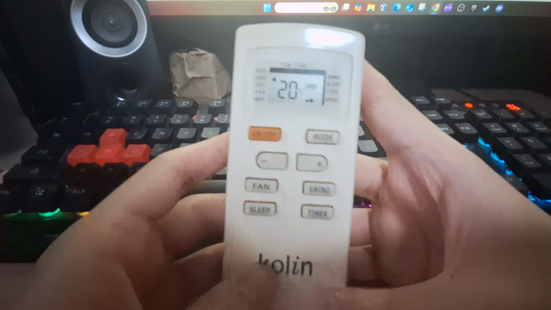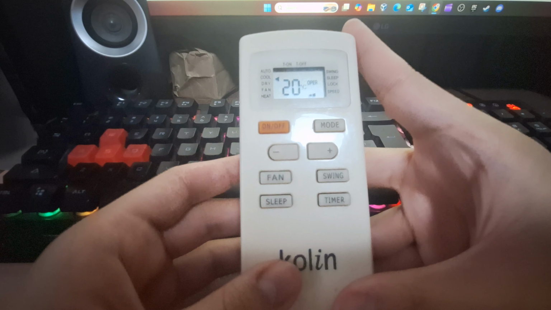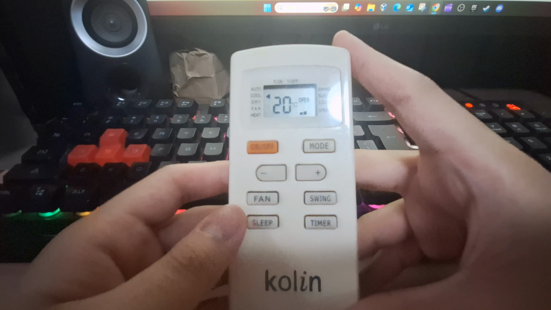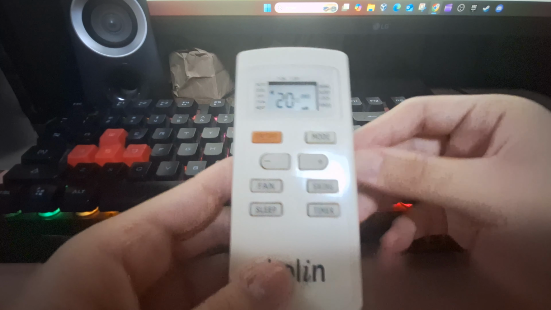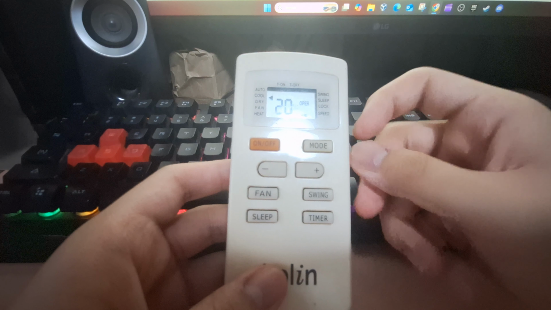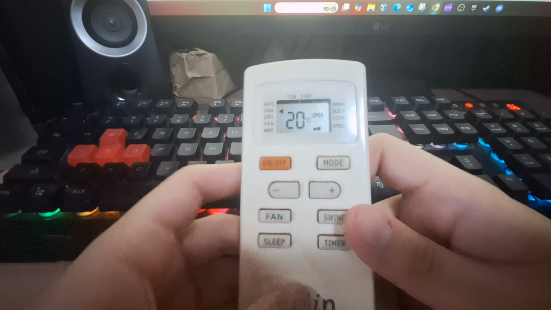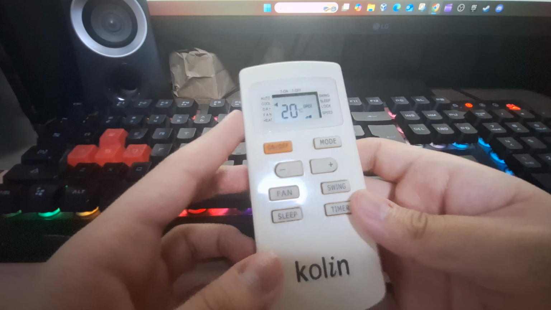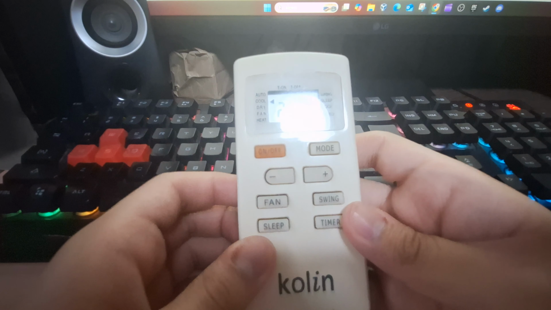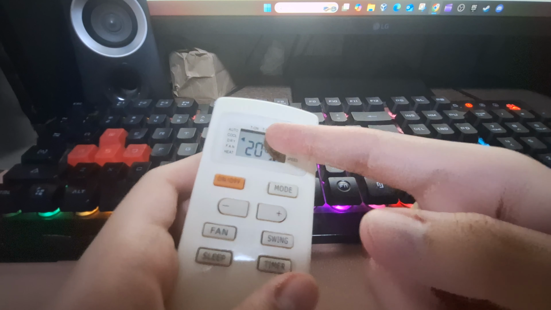And the next thing in this remote is how to turn off the lamp on your air conditioner. Basically on the window type air conditioner, there's a light that shows the temperature, the fan speed, and the mode. If it gets disturbing at night, you can actually turn the lamp off, but your AC needs to be in operation in order for it to work.